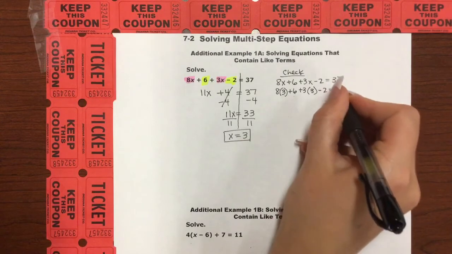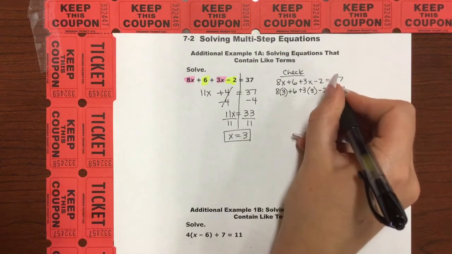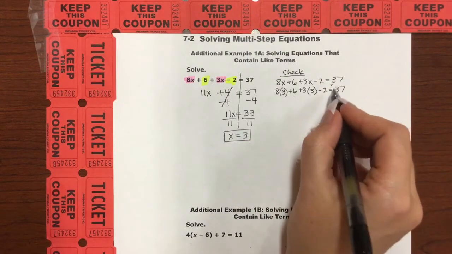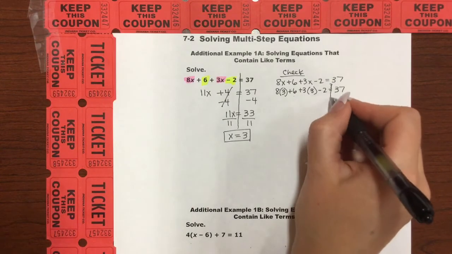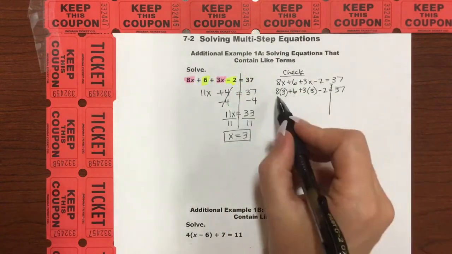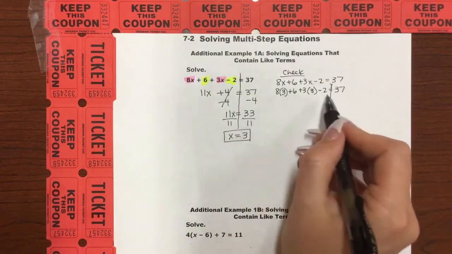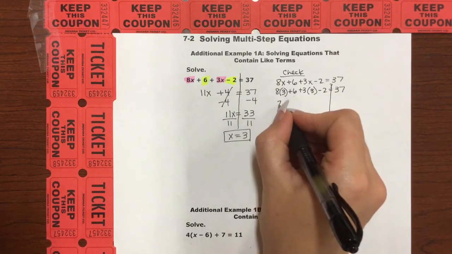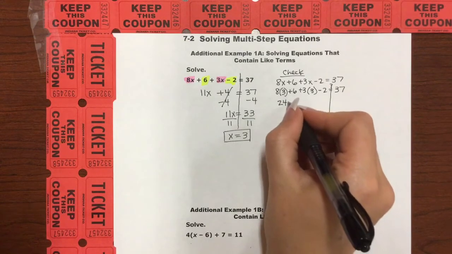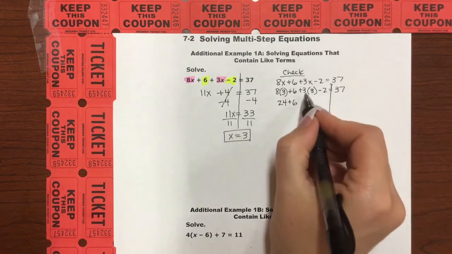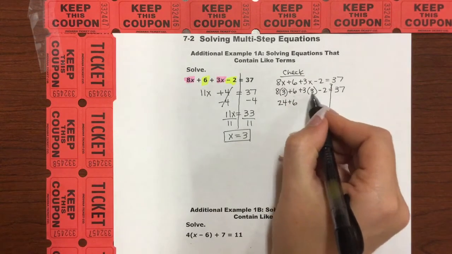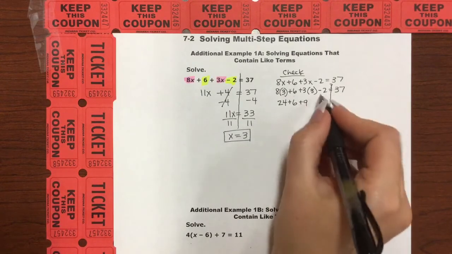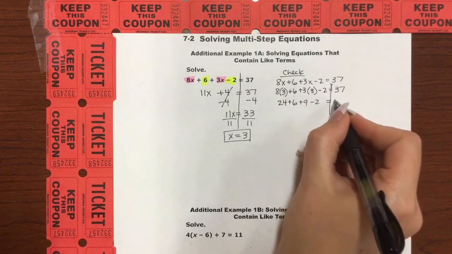And we want this equation to balance. Does this equal? I don't know. Let's figure it out. So order of operations. And we're just going to work this side only. So I see some multiplication here. 8 times 3, that becomes 24. Drop down the 6, and then there's some other multiplication. 3 times 3 is a positive 9, and then we get the -2 equals 37.